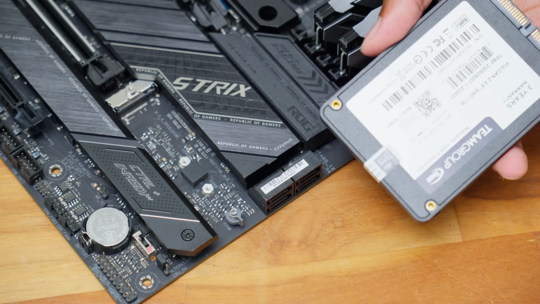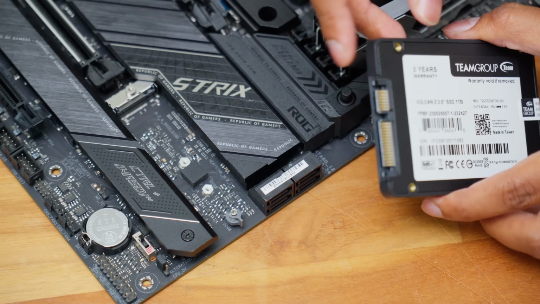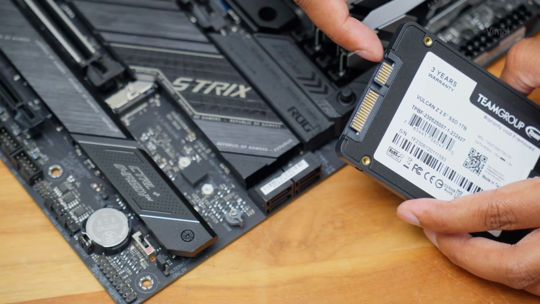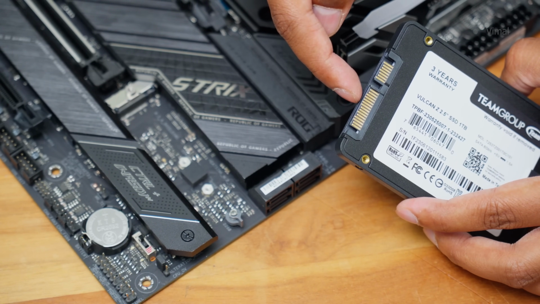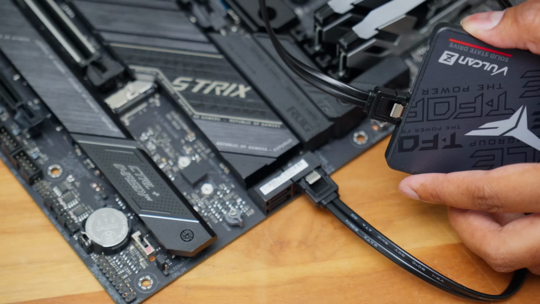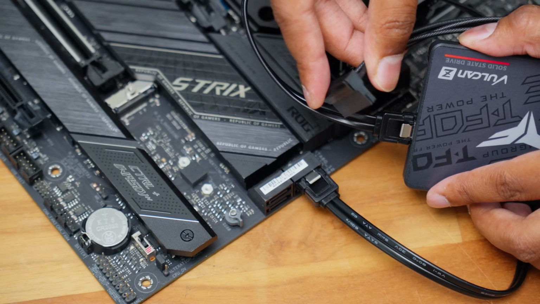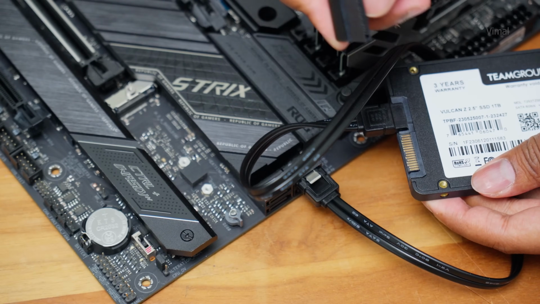Now if you talk about the SATA SSD drives, right, these are even more simple. So every SATA drive has two connections that you'll need to connect. One is your SATA data cable and the other one is your SATA power cable. So SATA power cables directly come from your power supply, and this is how they look. You'll need to connect these power supply cables to the SATA slot of your SSD just like this.